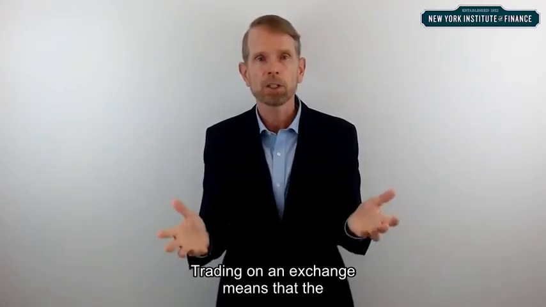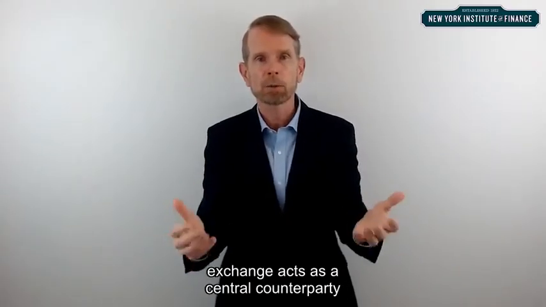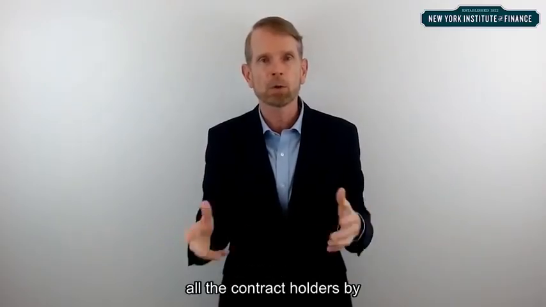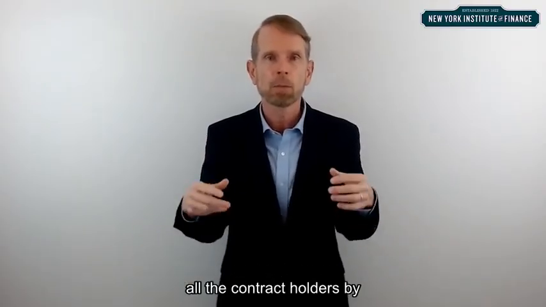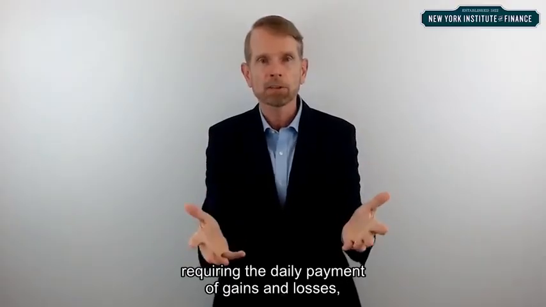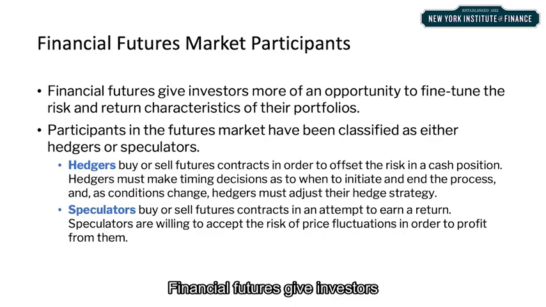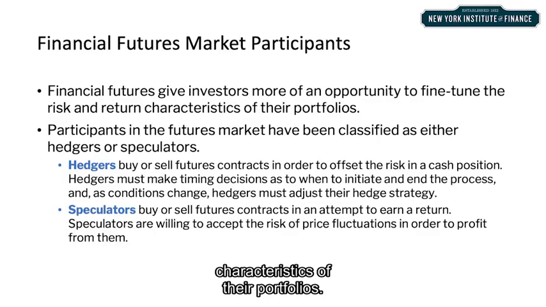Trading on an exchange means that the exchange acts as a central counterparty and manages the margin requirements and credit risk for all of the contract holders by requiring the daily payment of gains and losses, which is also called mark-to-market. Financial futures give investors more of an opportunity to fine-tune the risk and return characteristics of their portfolios.